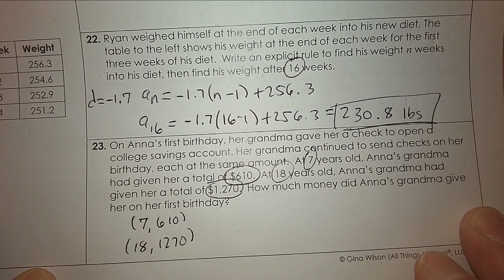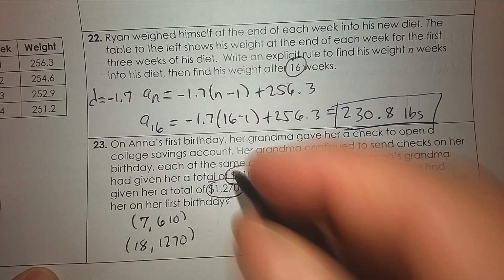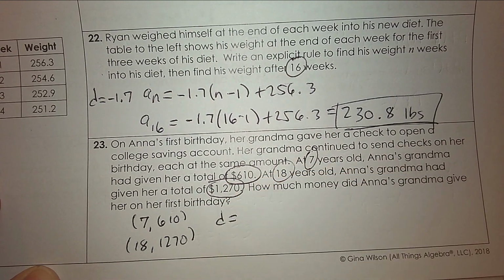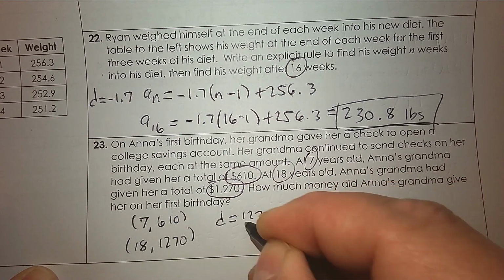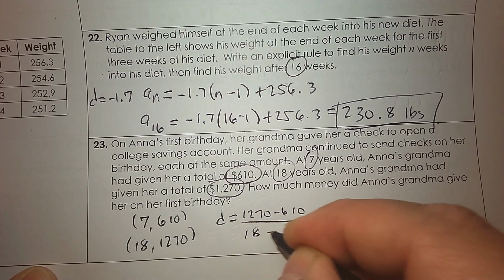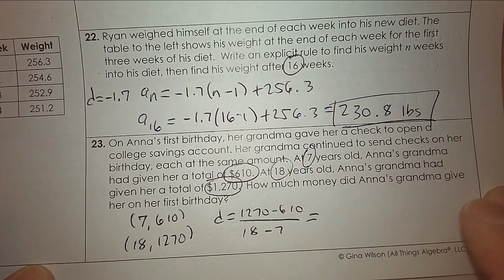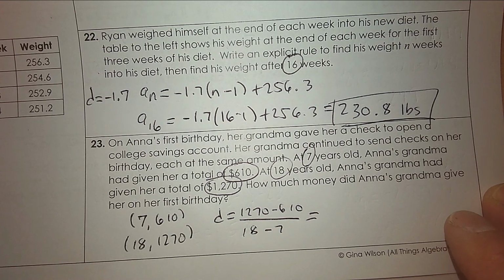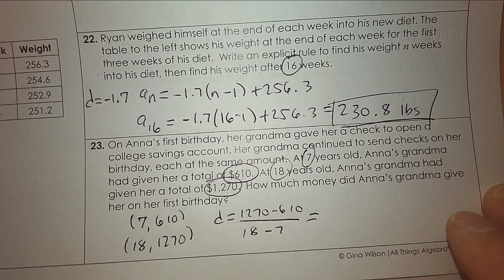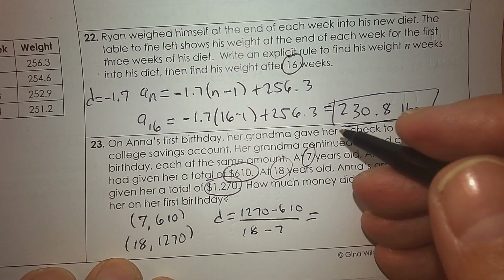Do you see how I changed them into points? How would I find the common difference? y2 minus y1, over x2 minus x1. What am I finding when I do the common difference? It's how much money each birthday, right? So can you subtract 1270 take away 610?